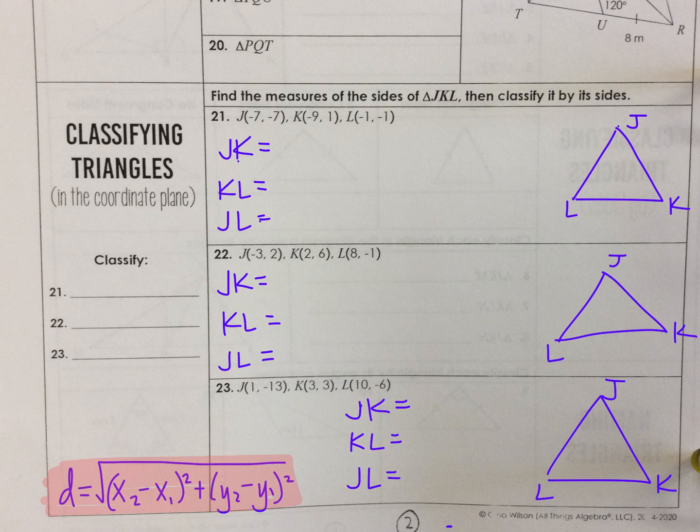So the first thing we're going to do, I'm going to do the first one and just remind you how to do it. So J is x1, y1, and K will be x2, y2. If you were doing a different one, you'd have different x1s and y1s. So I'm going to write my formula. When you type it in your calculator, don't put in the square root, this blue part.